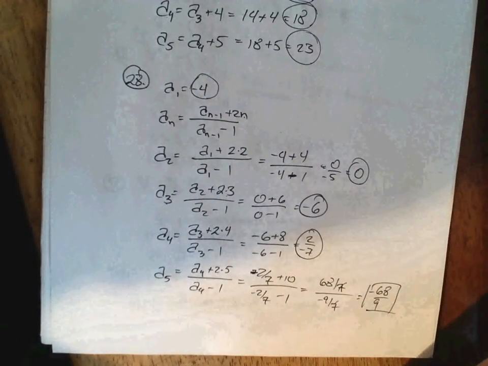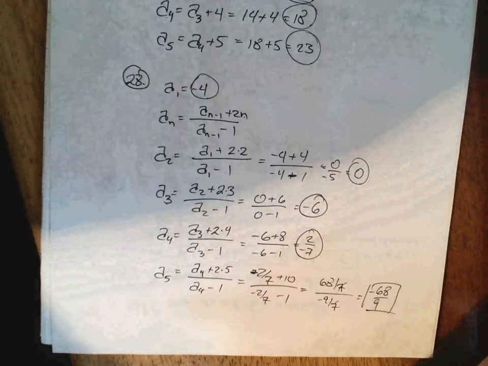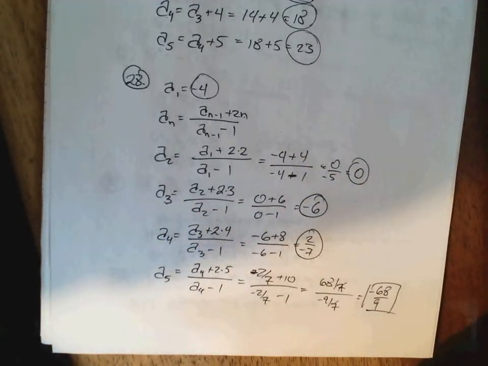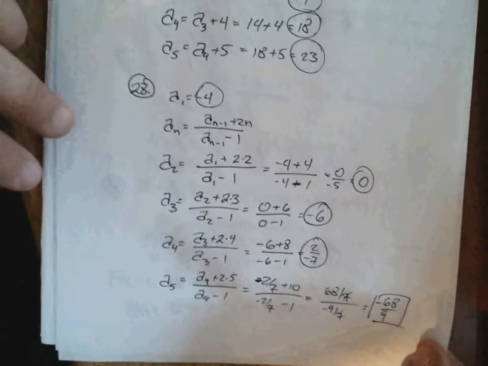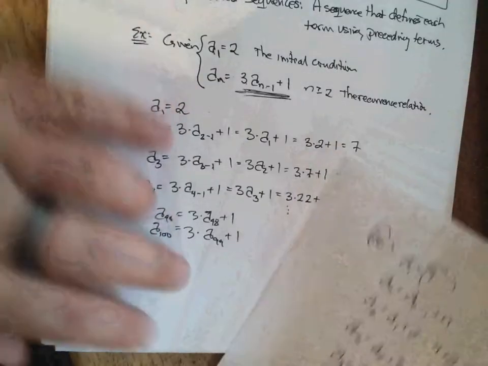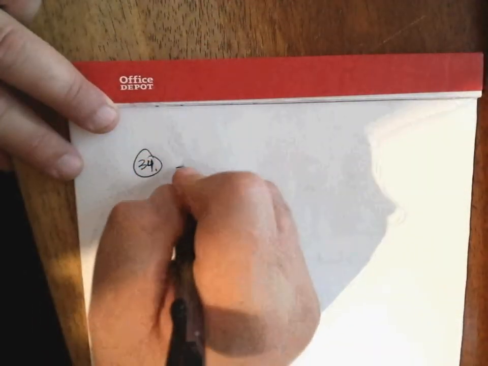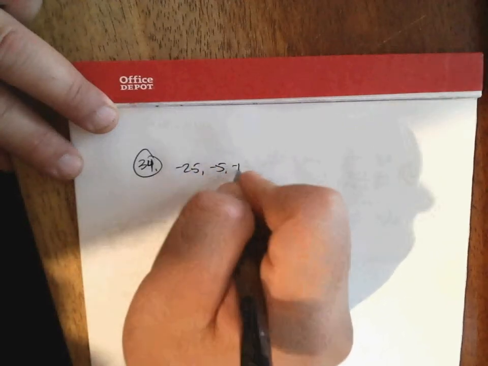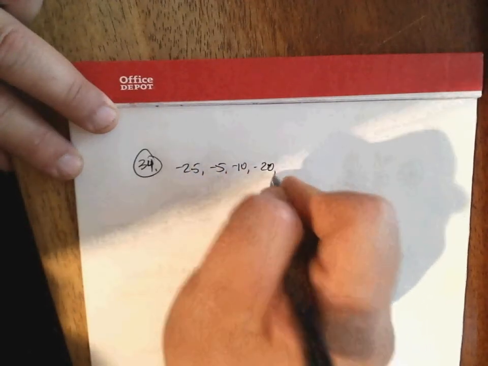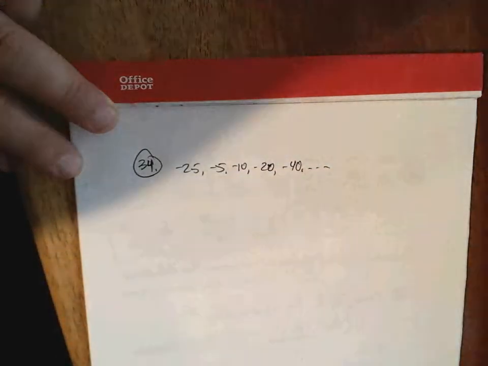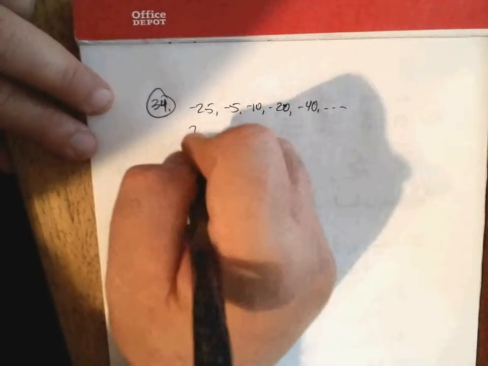All right. Let's take a look at problem number 34, where they ask us to figure out what is the recursive formula for the sequence that they give us. So in 34, the sequence they're giving us is negative 2.5, negative 5, negative 10, negative 20, negative 40, and on and on.